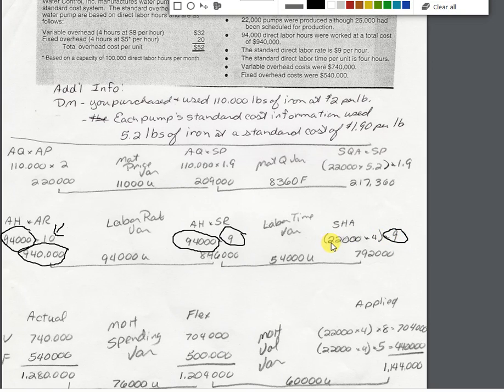Now I have the 22,000 units, but I need it in hours, and it says the standard direct labor time per unit is 4 hours, so now I have that. So now I have every one of these numbers. So now I can see that my labor rate variance is 94,000 unfavorable, and my labor time variance is 54,000 unfavorable. So I'm going to clear all those.